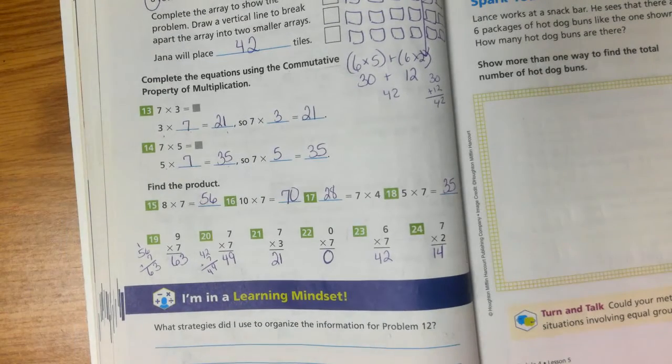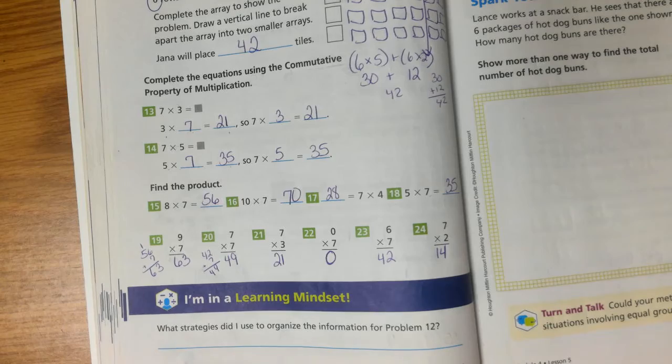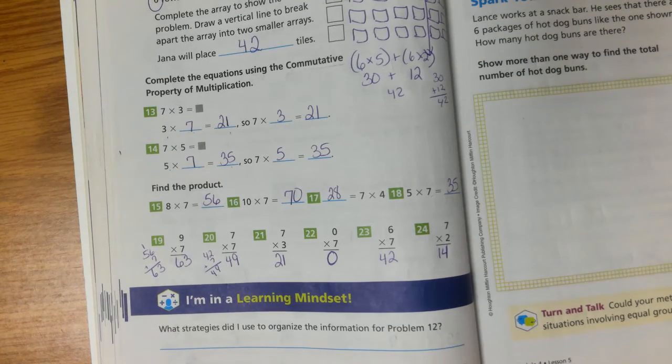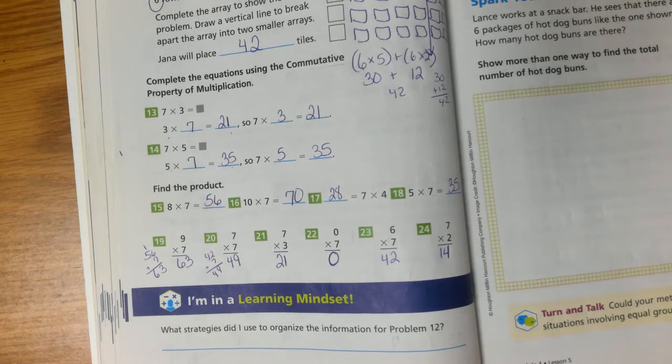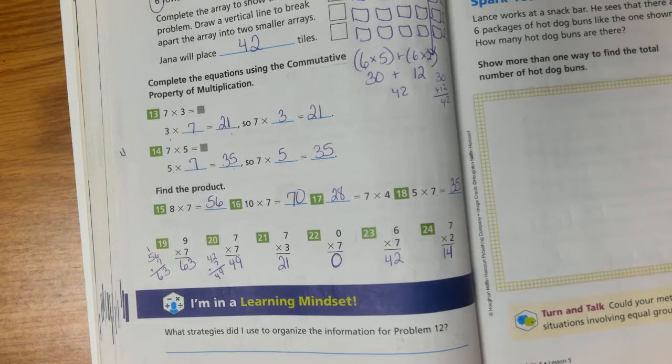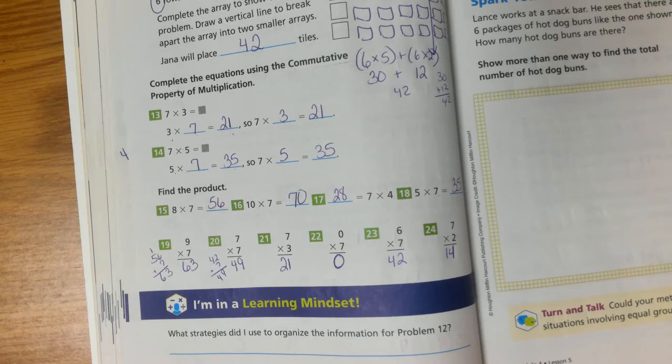So I want you to do the black and white worksheet that goes along with Module 4, Lesson 4. So it will be 4.4. When you are finished, please either bring it into school or take pictures of it and send it to me so that way I can look it over and grade it.